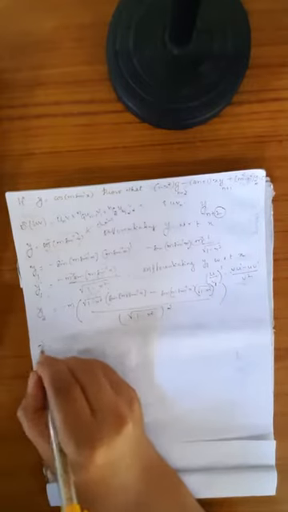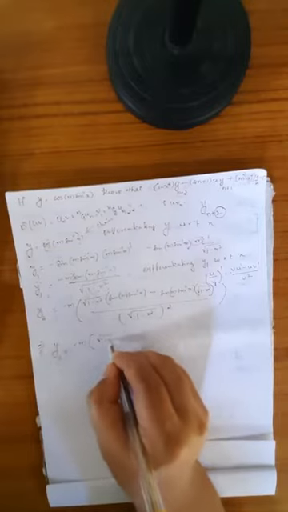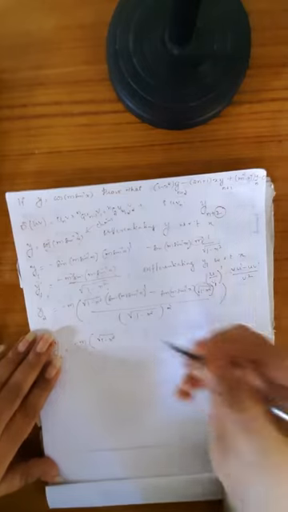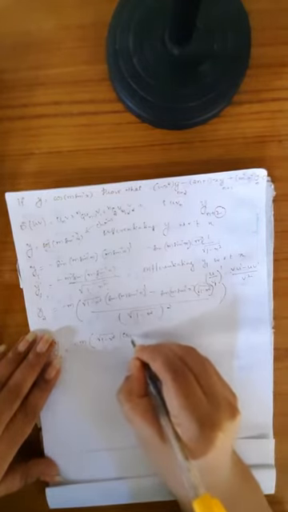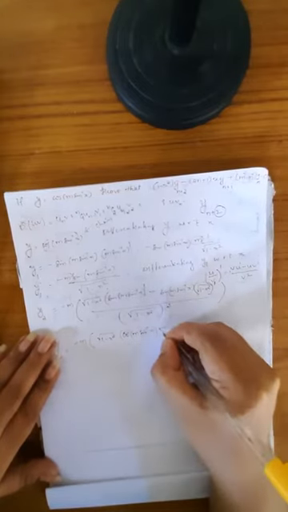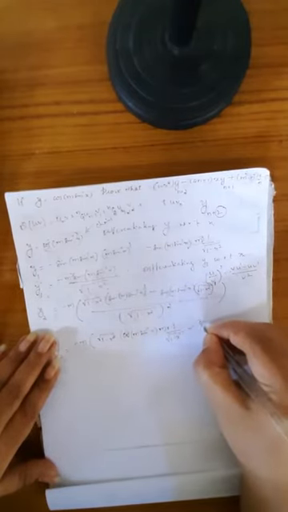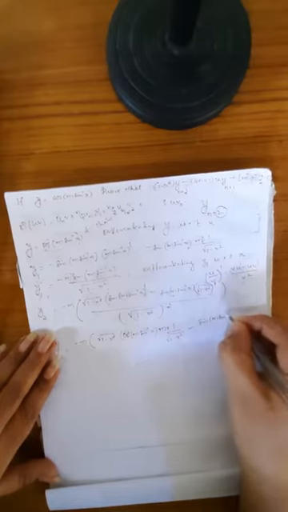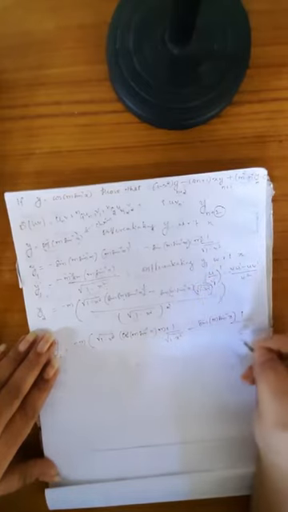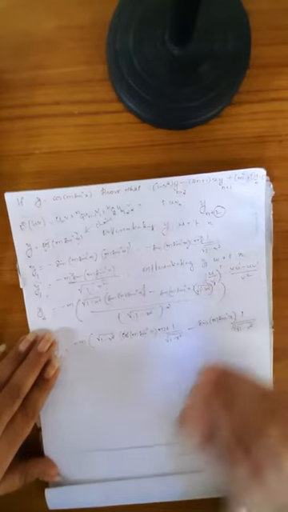So y2 equals minus m into root of 1 minus x square into, to find the derivative of sine we use the chain rule: cos of m sin inverse x into m into 1 by root of 1 minus x square, minus sin of m sin inverse x into the derivative of the root. Applying the chain rule, the derivative of the root is 1 by 2 root of 1 minus x square into the derivative of 1 minus x square.